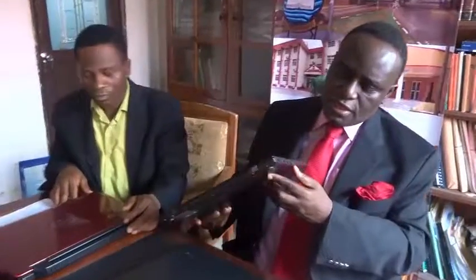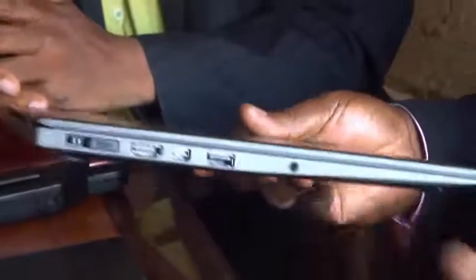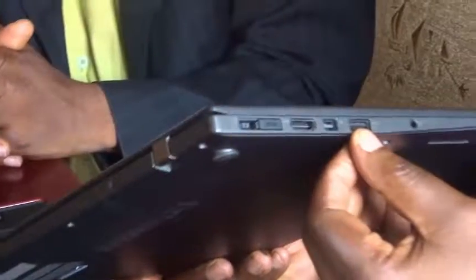Very nice. Now, let me show you something else. Look at this machine that I love so much. It has just one port for both the audio and the speaker. So you just connect it here. Now I have just one USB port here, and I have an HDMI port. I have only one other port here for USB. So we have two USB ports here.